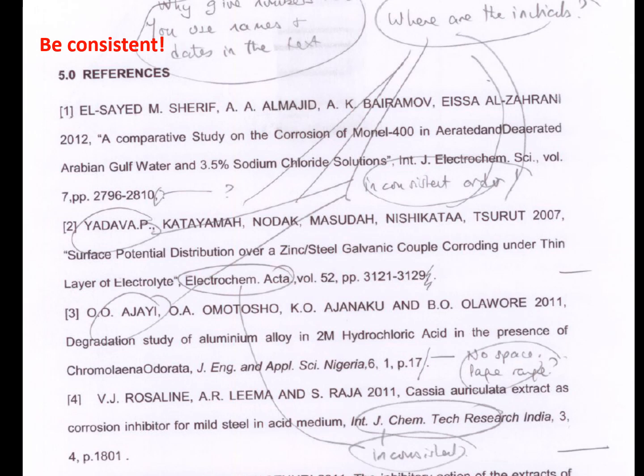And here's more inconsistency. Sometimes you've got a full stop, there you've got a comma, there you've got a full stop and a space and a full stop. Here you've got all sorts of strange things, like the initials, no space after the authors, okay?